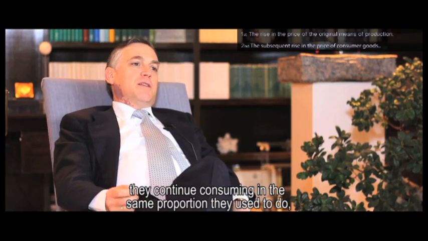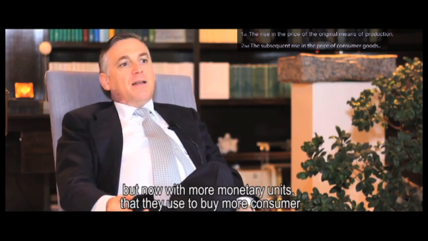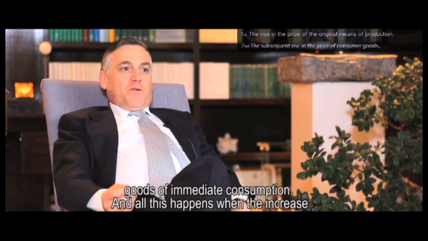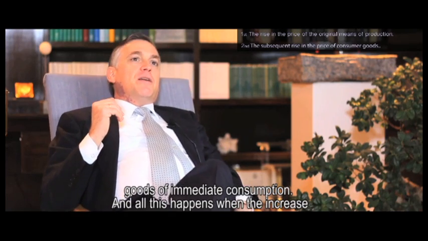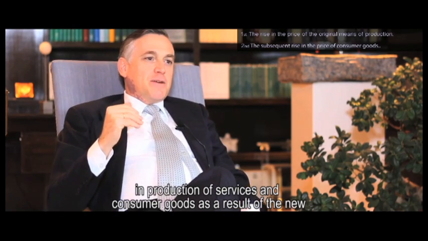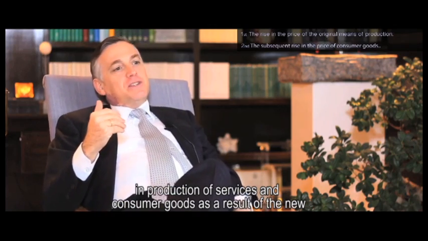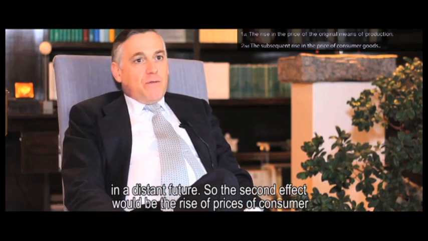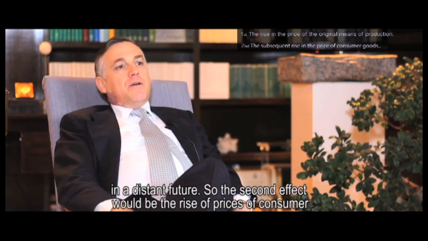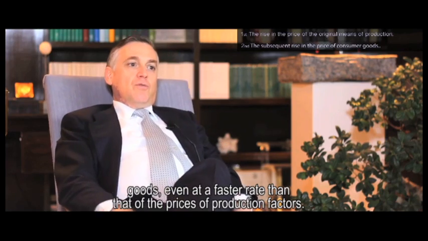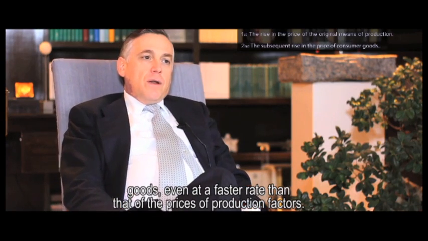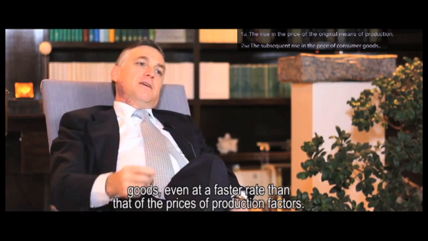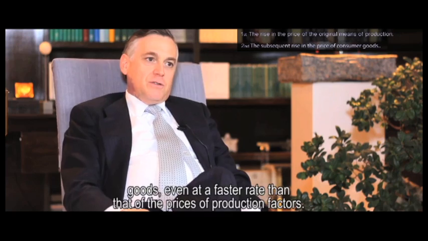Como ahora tienen más unidades monetarias, se dedican esas unidades monetarias a adquirir bienes y servicios de consumo inmediato, cuando todavía no se ha producido el efecto de incremento de la producción de bienes y servicios de consumo como resultado de las nuevas inversiones, porque todavía no han madurado, madurarán en un futuro muy lejano. Entonces, el segundo efecto es la subida en el precio de los bienes de consumo, incluso a un ritmo, en una proporción que es superior al crecimiento de los factores de producción, por este efecto que hemos dicho.